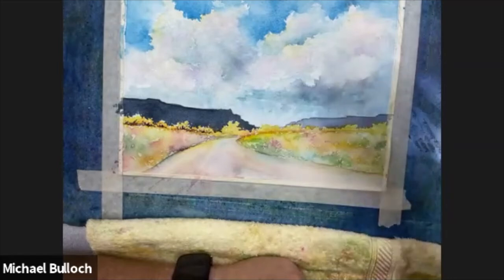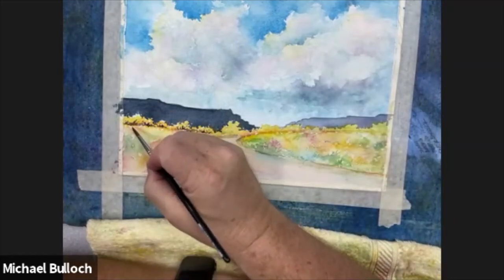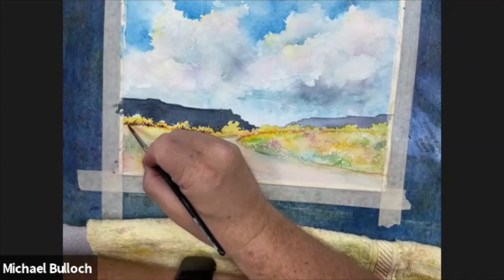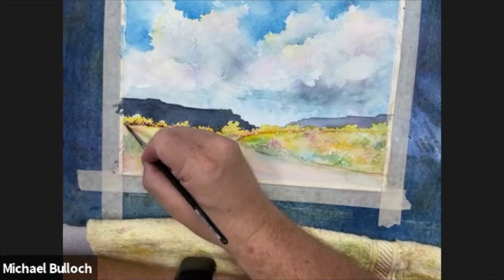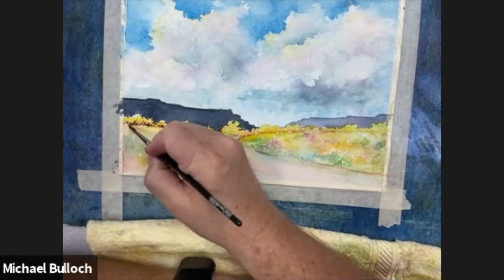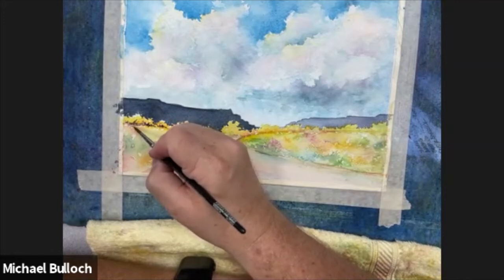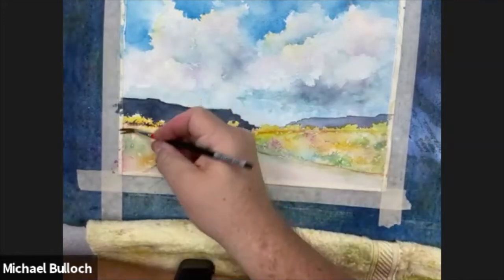Now that this is starting to dry over here, I don't want quite as sharp a line right next to the edge of my paper. So now that that's dried up right there, I can come back in with a little water and just soften that edge right here, and then pick some of that back up.